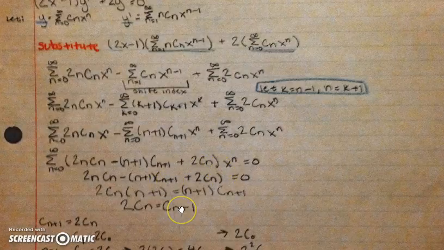And then you can simplify that even more. So you get 2n c_n minus (n+1) c_(n+1) plus 2 c_n. Because the 2n c_n and the 2 c_n can be added, you end up getting 2 c_n times (n+1) equals (n+1) times c_(n+1).